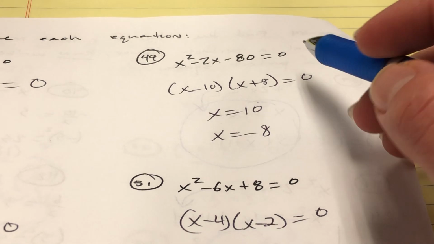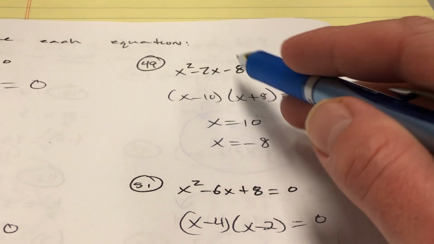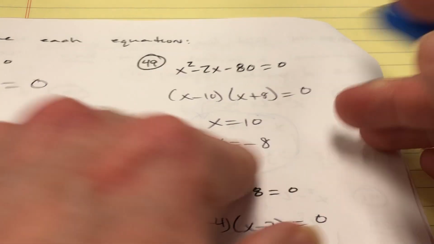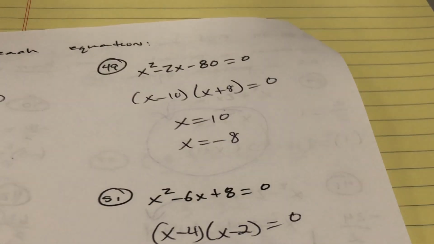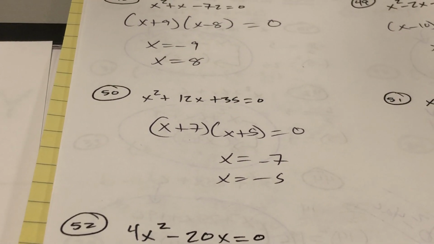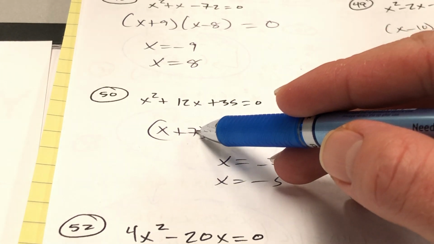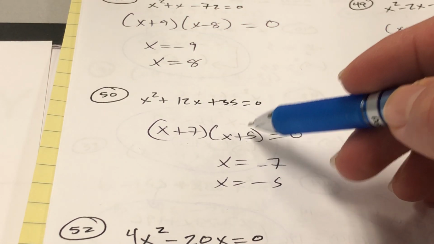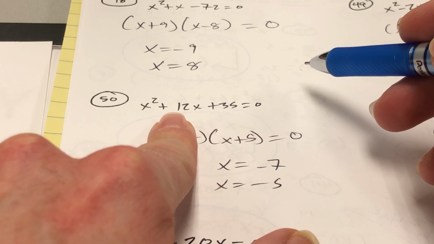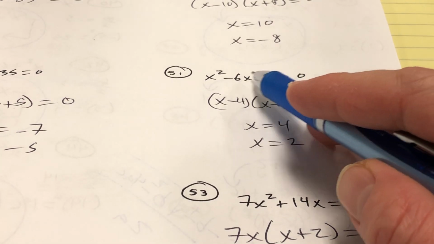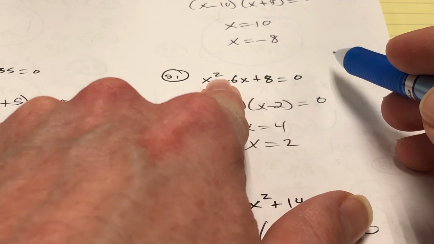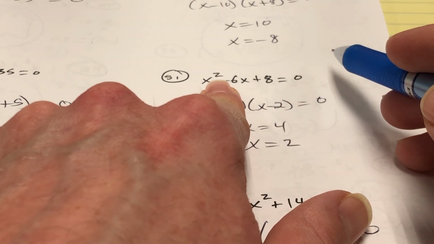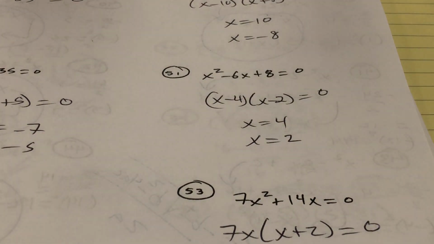What multiplies to 80 and differs by 2? Negative 10, positive 8. X minus 10 is 0, x is 10, x plus 8 is 0, x is a negative 8. What multiplies to 35 and adds to 12? 7 and 5. X plus 7 is 0, x is a negative 7, x plus 5 is 0, x is a negative 5. What multiplies to 8 and adds to negative 6? Negative 4, negative 2. X minus 4 is 0, x minus 2 is 0. X equals 4, x equals 2.